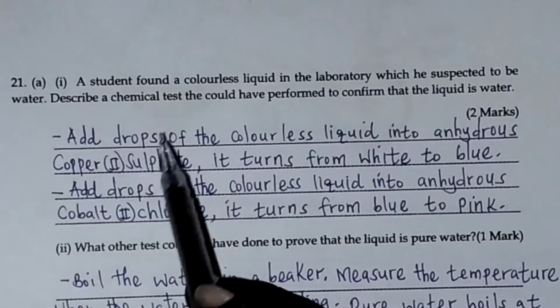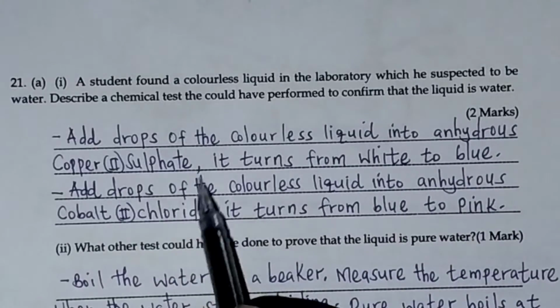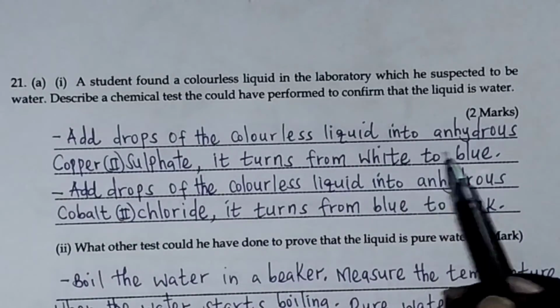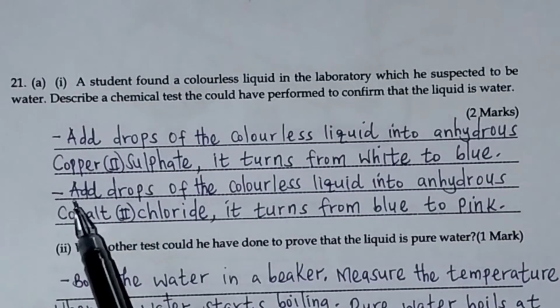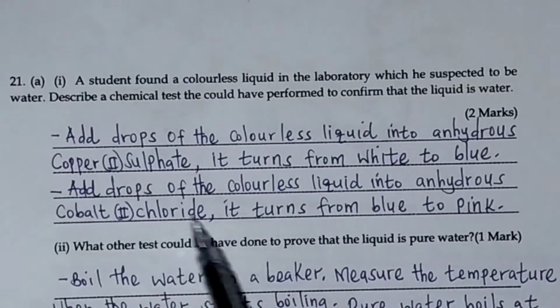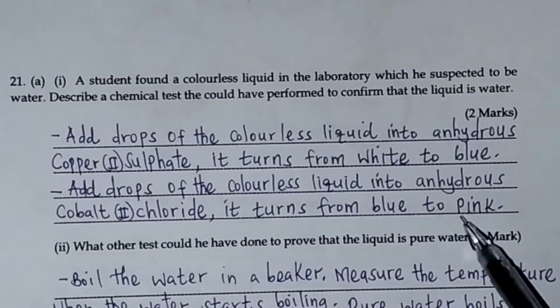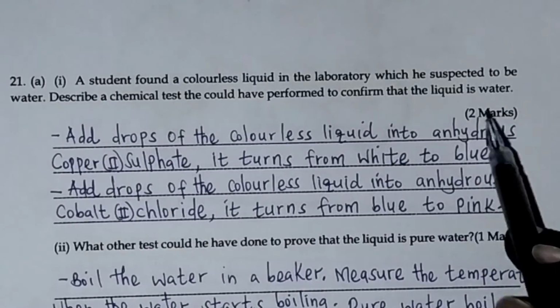So I said add drops of the colorless liquid into anhydrous cobalt 2 sulfate. It turns from white to blue, confirming the presence of water. Then number 2, what we can do is add drops of the colorless liquid into anhydrous cobalt 2 chloride. It turns from blue to pink, confirming the colorless liquid is water. That's why we're having 2 marks.